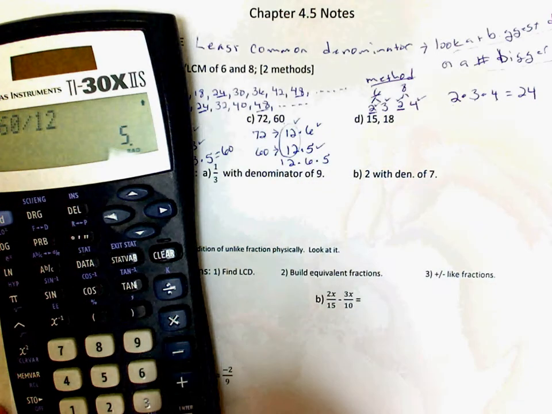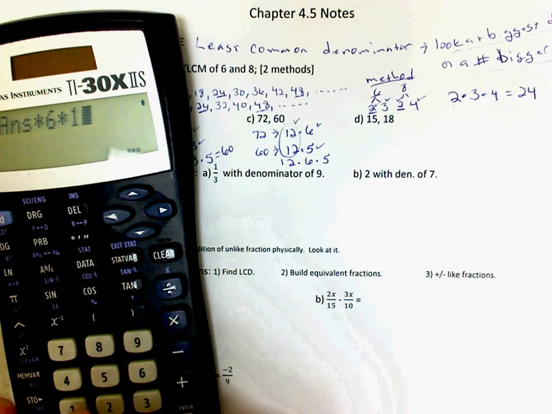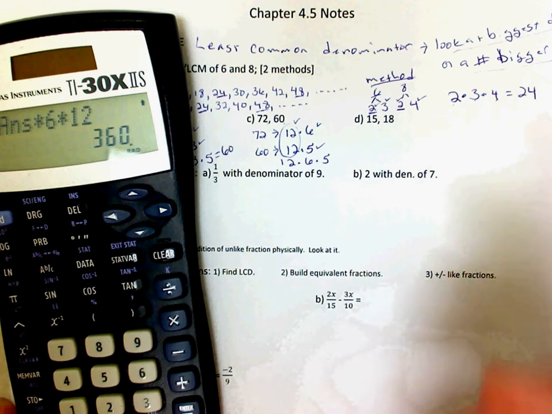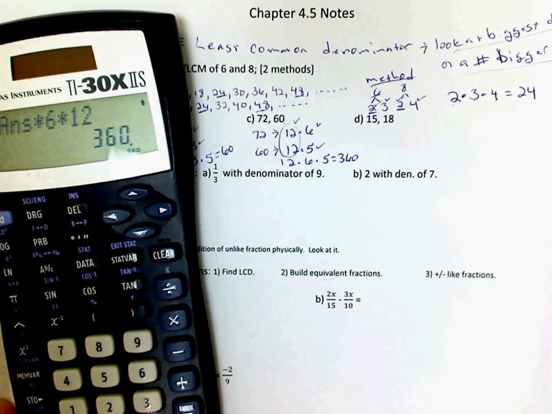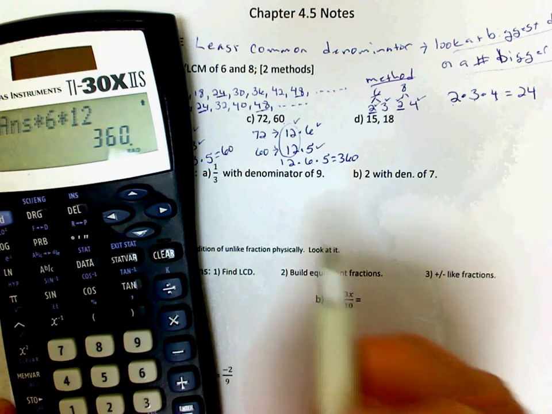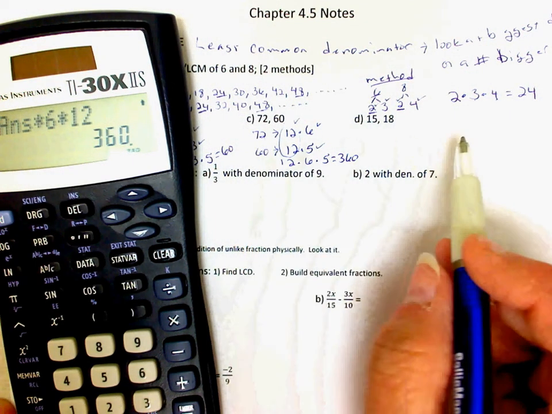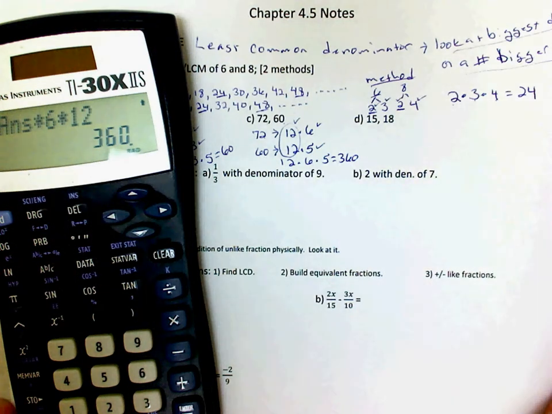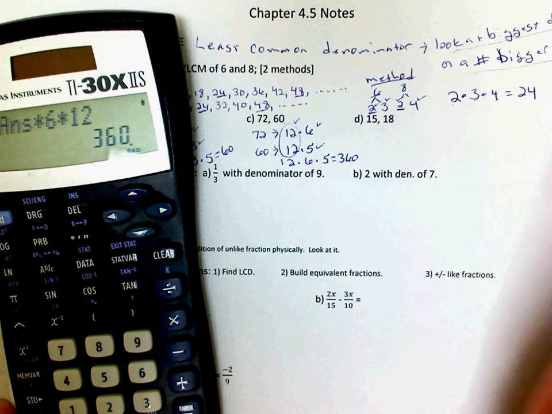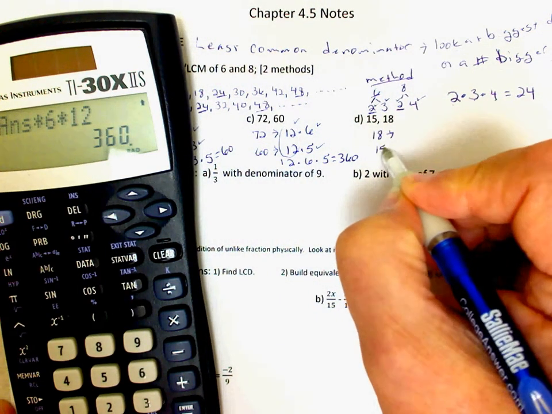So I'm going to cheat. 5 times 6 times 12 gives us 360. Ew. Would you want to multiply factors of 72 until you got to 360? That would stink.